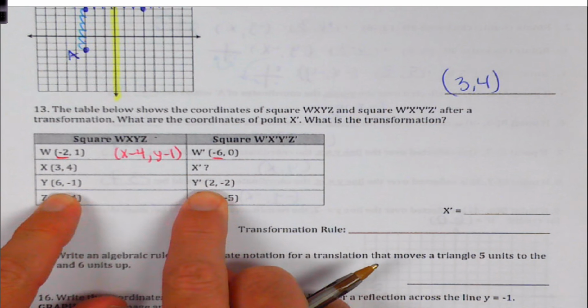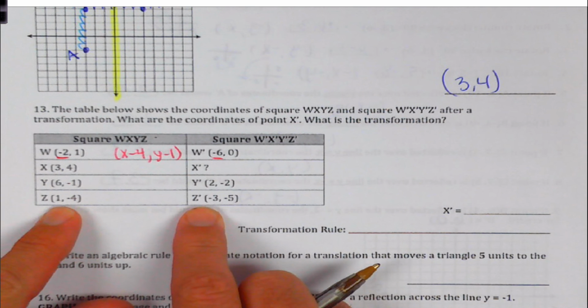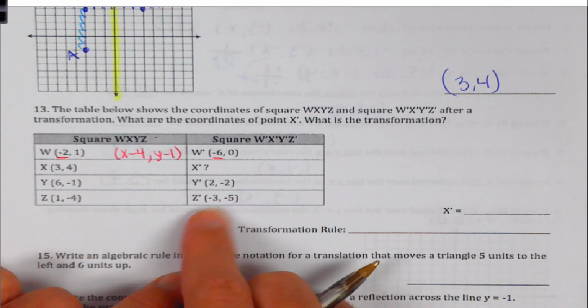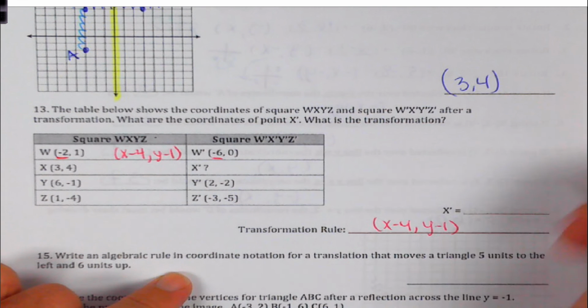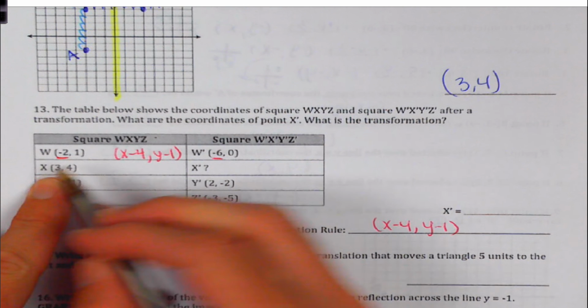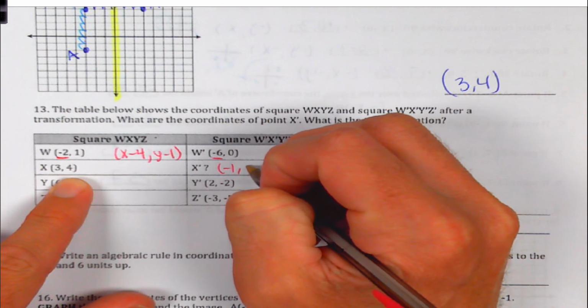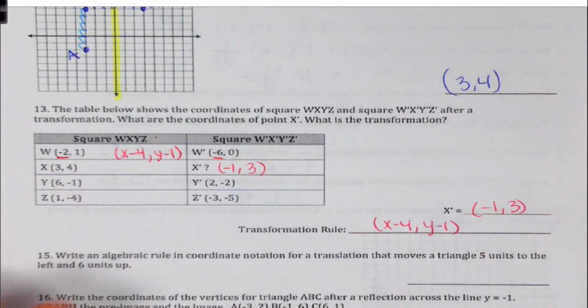6 to 2 is minus 4, -1 to -2 is -1, and 1 minus 4 is -3, and -4 minus 1 is -5, so that all checks. So I know my rule is x minus 4, y minus 1, and then I'm going to apply it to this. I'm going to subtract 4 from 3, that's going to give me -1. Subtract 1 from 4, that's going to give me 3. So I'm going to get -1, comma 3. Again, just check to make sure it works for each of them.